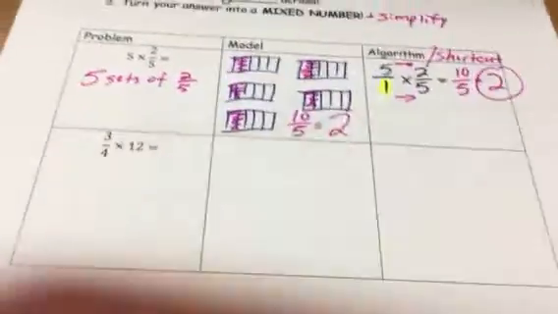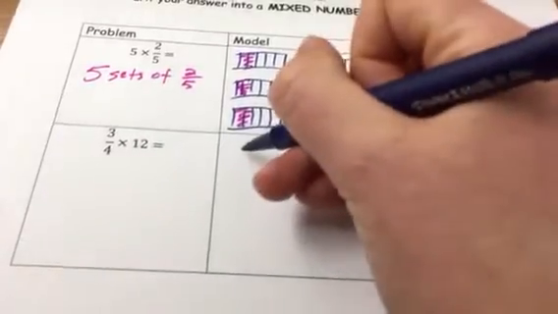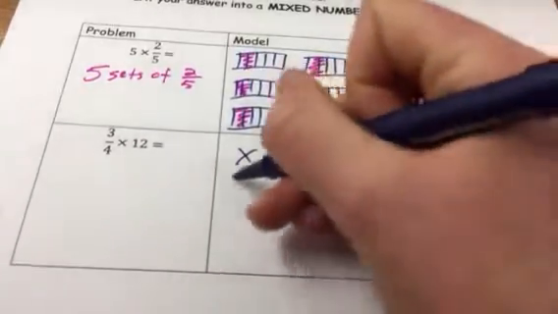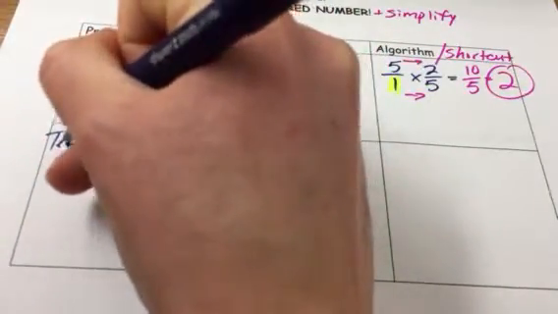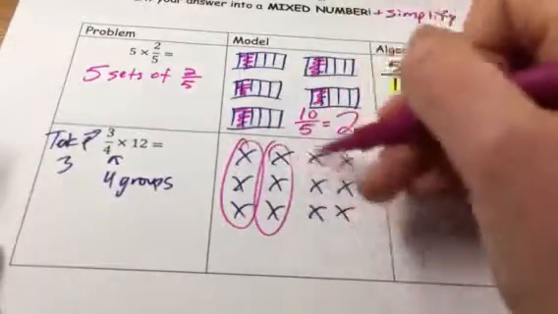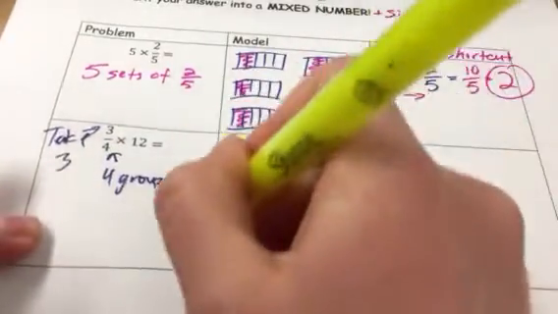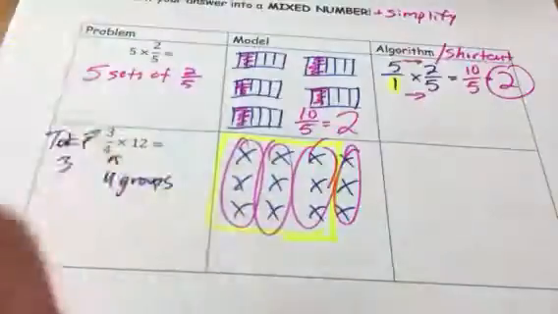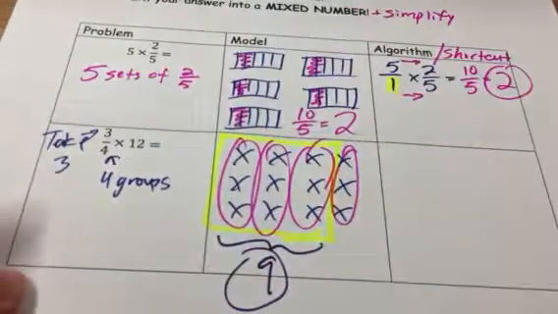Okay, let's take a look at 3/4 of 12. We can model this one by showing 12 things. I'm going to create 4 groups. And I'm going to take 3 of them. So let's model that. So I've got 1, 2, 3, 4 groups right there. And I'm going to take 3 of these groups. So I'm taking 3/4. That gives me a total of 9. My answer will be 9.